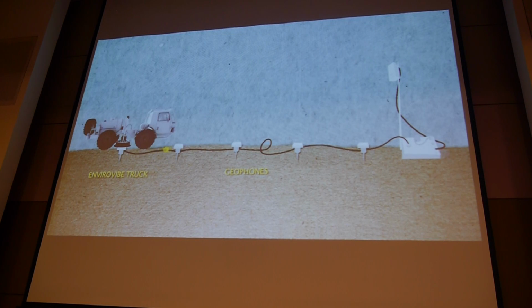Ground vibrations after they pass through the subsurface and bounce back to the top. Data is collected by the DAC link and sent to the main computer for processing via Wi-Fi.